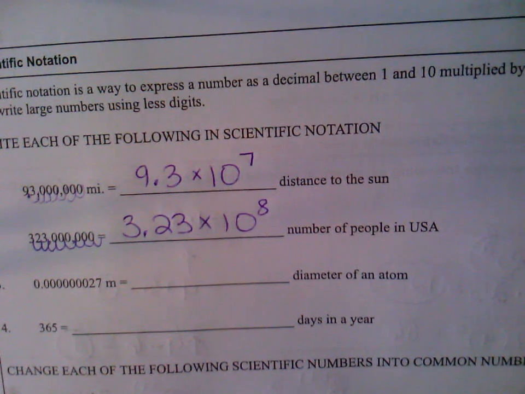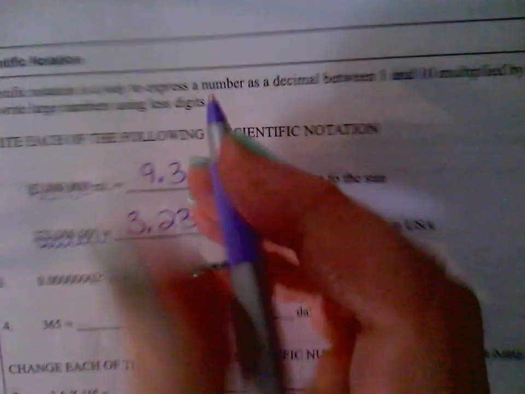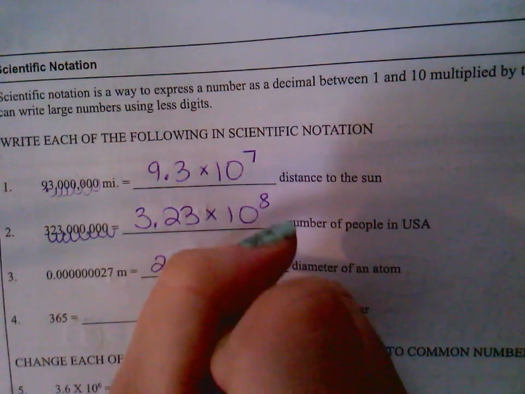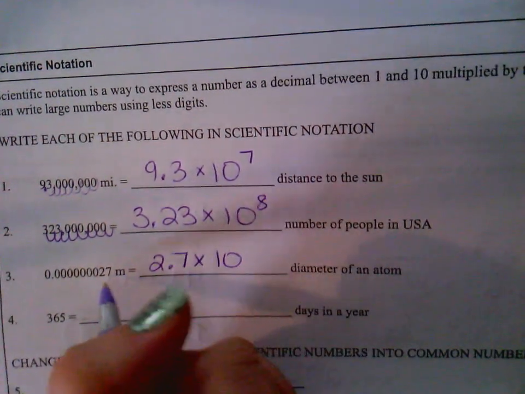Now we're going in the other direction to make a very small number. I still truncate the number the same way. Between 1 and 10, what number would I use? On number 3, I have to pick a number between 1 and 10 to represent that 0.0027. So I want to use 2.7 times 10. How many times do I have to go?